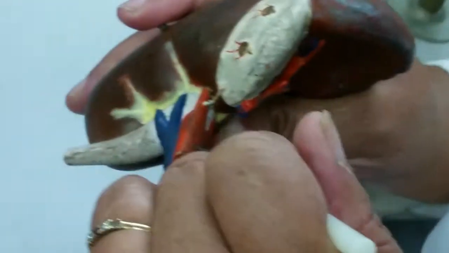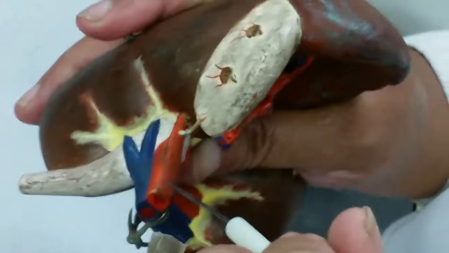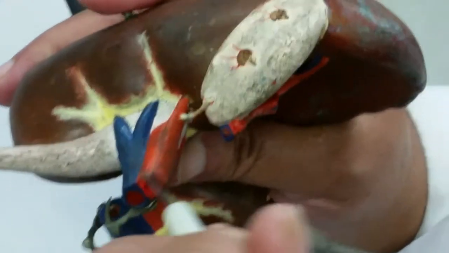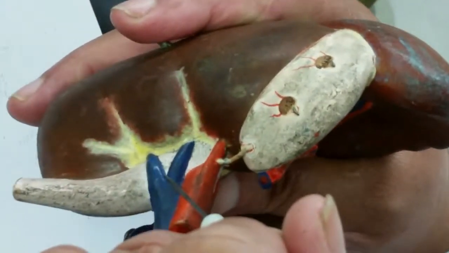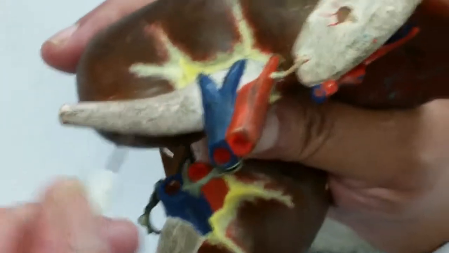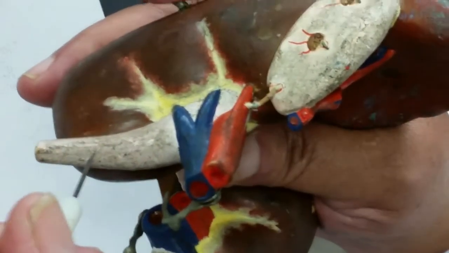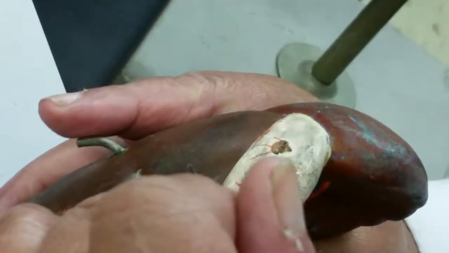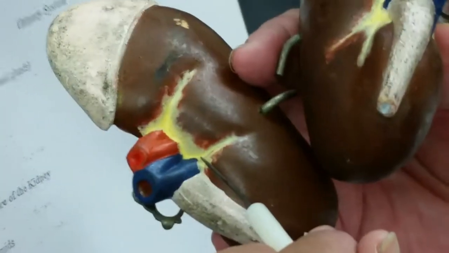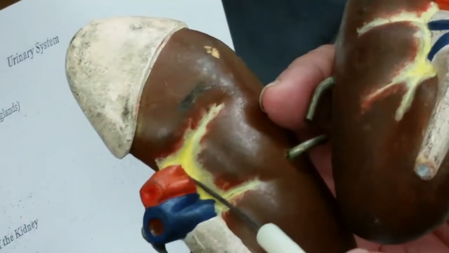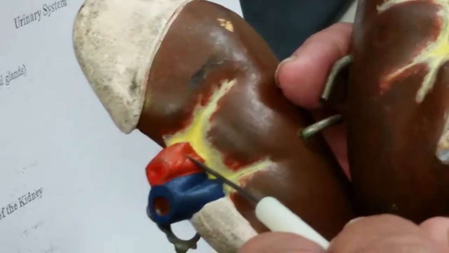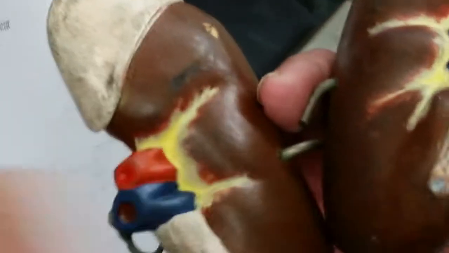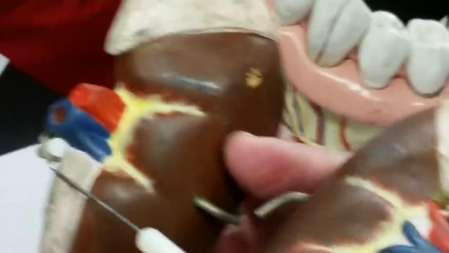So red would represent what, going into the kidney? Renal artery. And the blue leaving? Renal vein. And what is this leaving the kidney? Ureter. So again, here is the kidney, the renal capsule. This is the hilum. And the red represents the renal artery entering. And this is the renal vein leaving. And this is the ureter going to where? The urinary bladder.